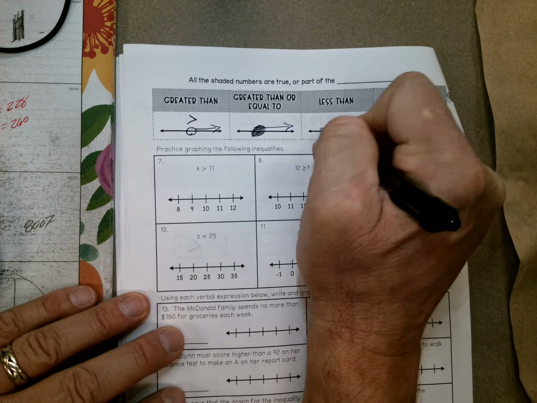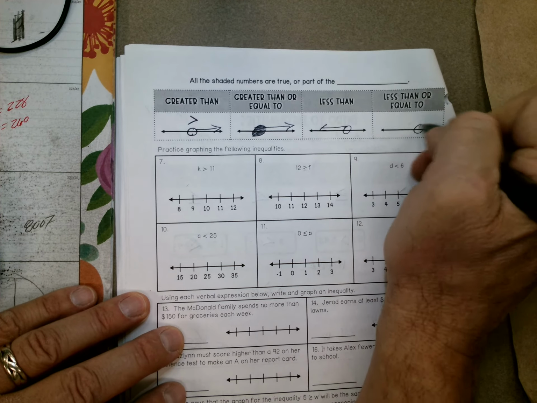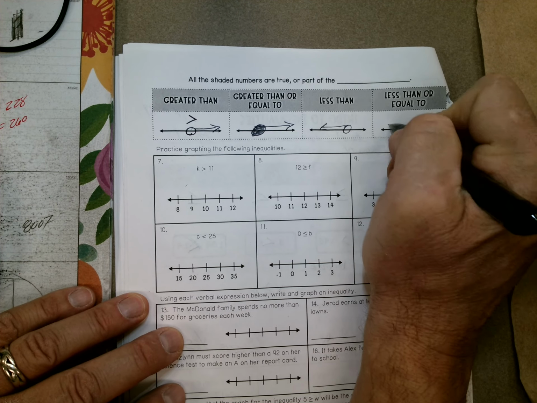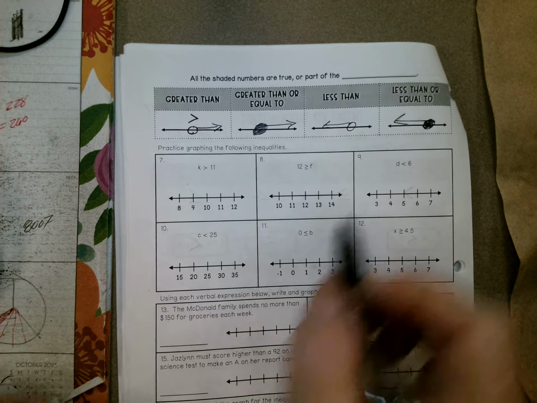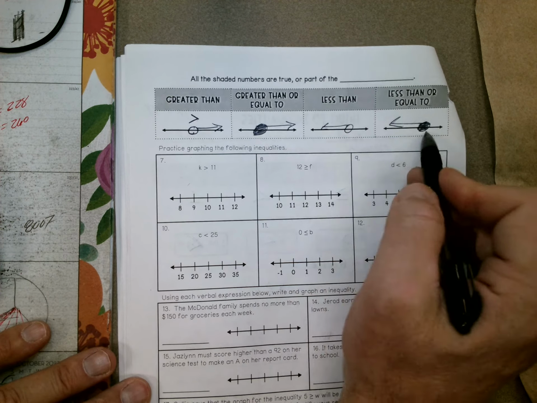We have a less than sign, and we have a less than or equal to sign, and it's going to be filled in. So anytime that we have an equal to, all right, we fill in the circle.